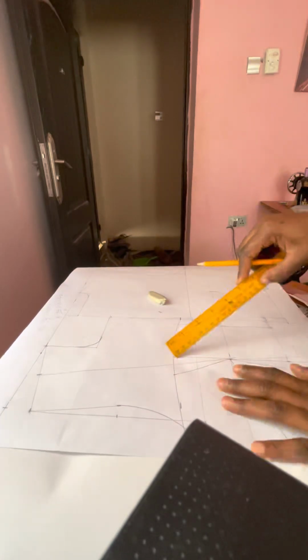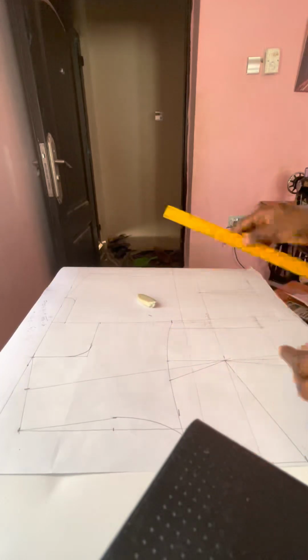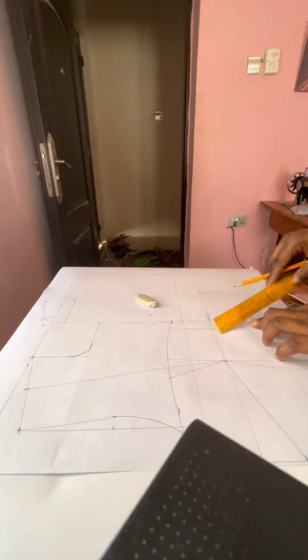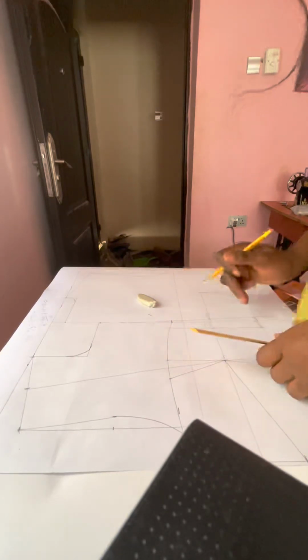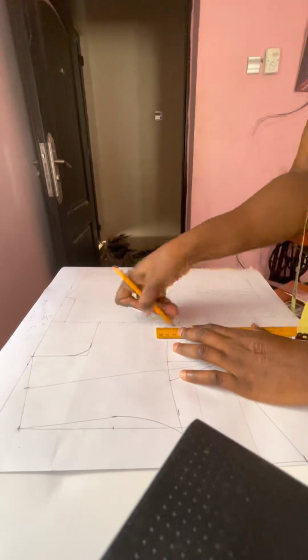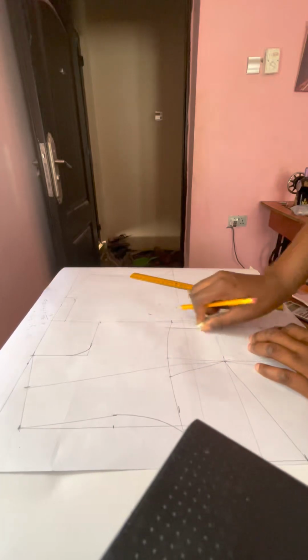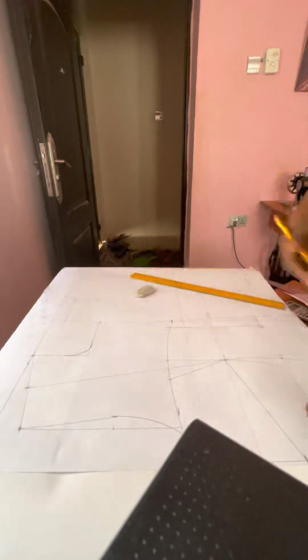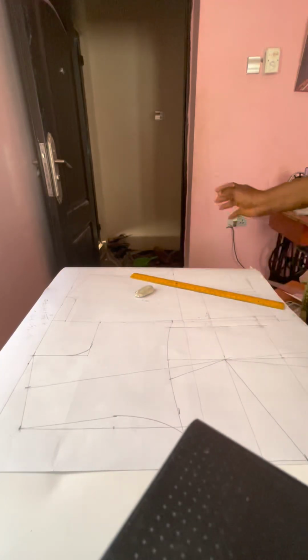After marking 1/2 inch on both sides, from your center front, you will now mark half and half. This is not straight. Let me redraw it. Now it will be straight. You mark 1/2 and half on both sides. After marking, drawing a straight line now, it's very, very easy.